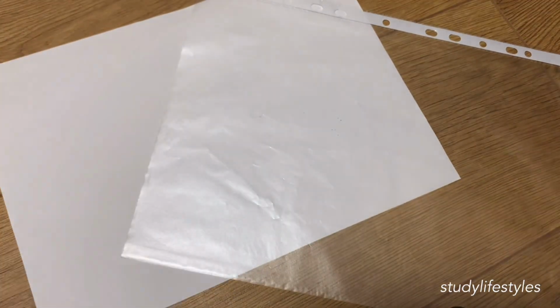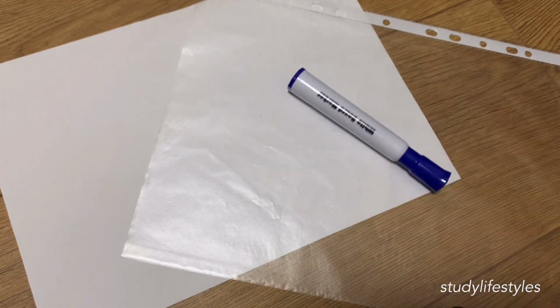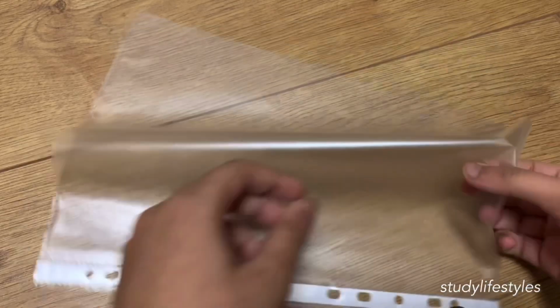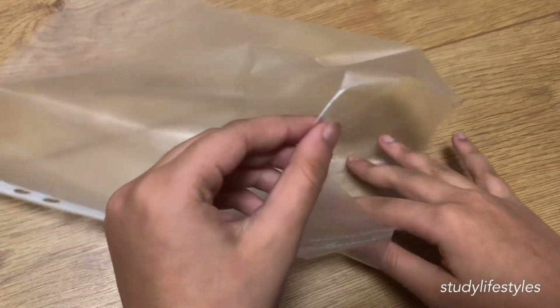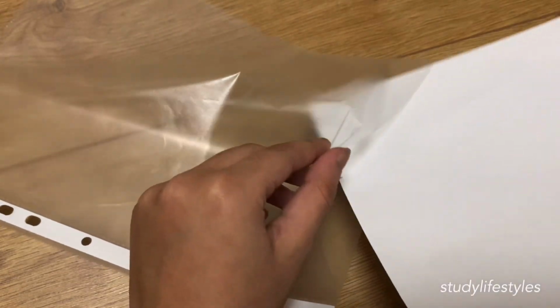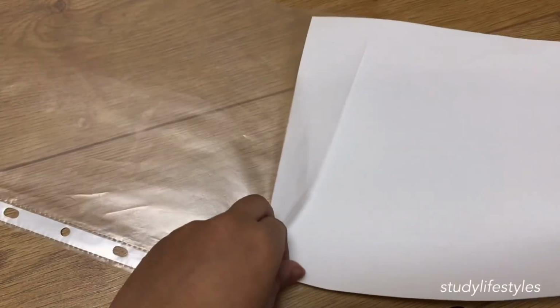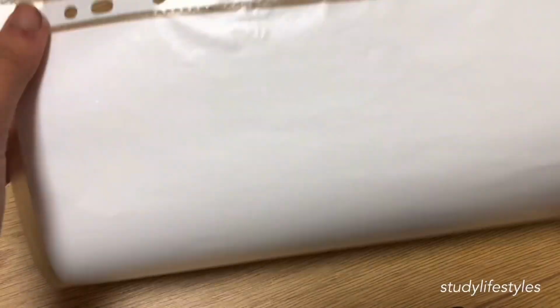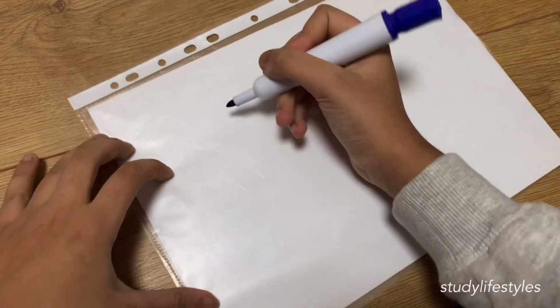All you need is an A4 white piece of paper and a plastic pocket, which you can find in loads of different stores and like stationery stores. So all you need to do is get the plastic pocket and open it up to put the A4 white piece of paper inside. This is so simple and it's a really good DIY to just make a whiteboard for yourself. You can also hang the whiteboard on your walls because the plastic pocket has those holes.